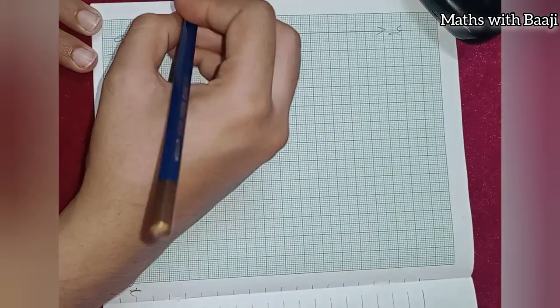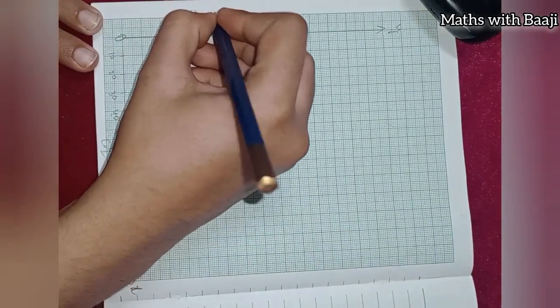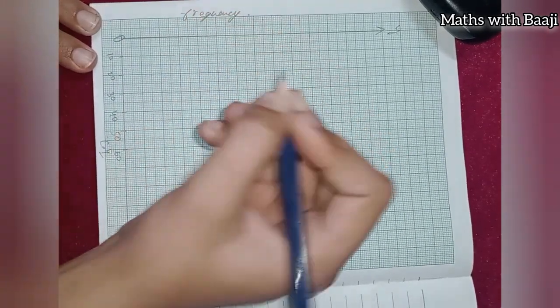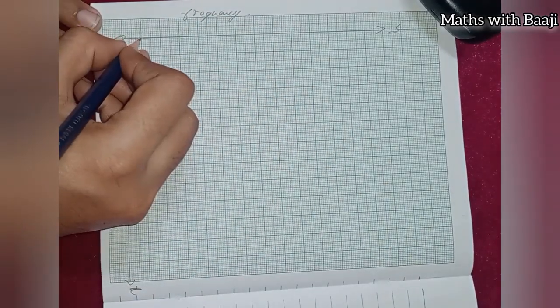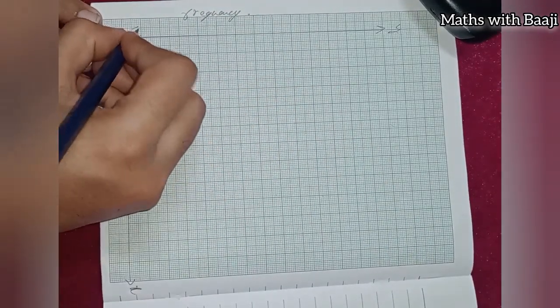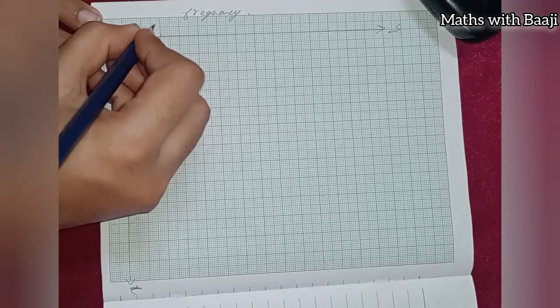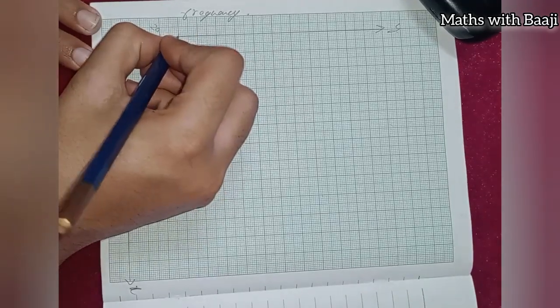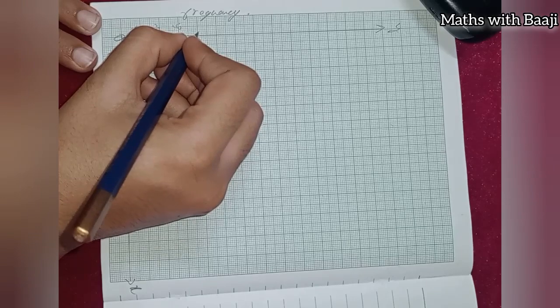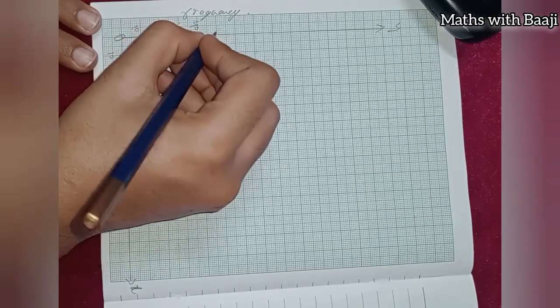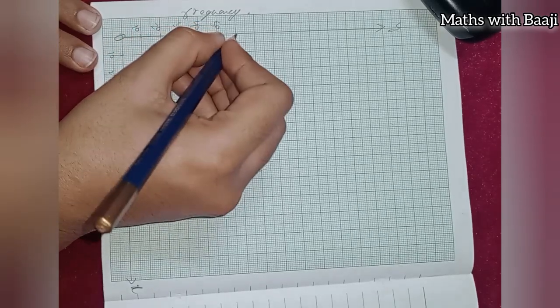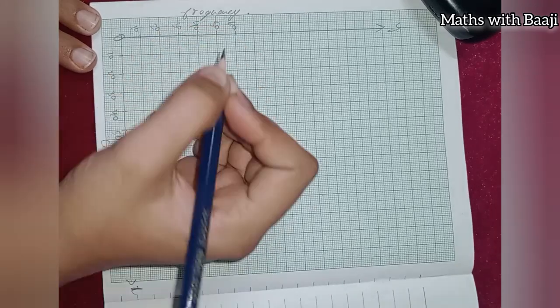Similarly, for the frequency part, I will be taking it on this side, so let it be 10, 20, 30, 40, 50 and 60. It's more than enough.